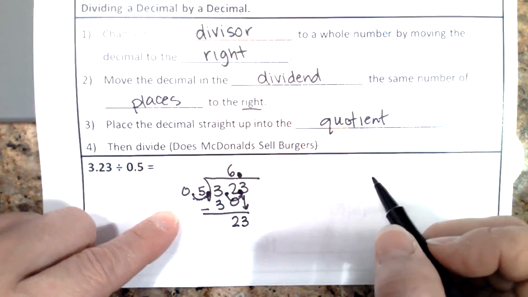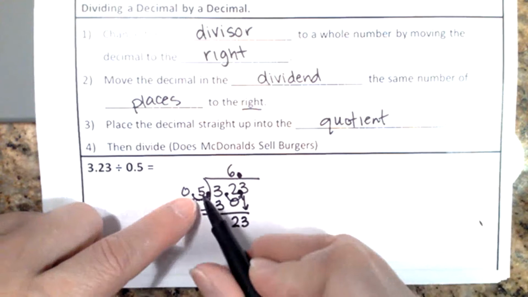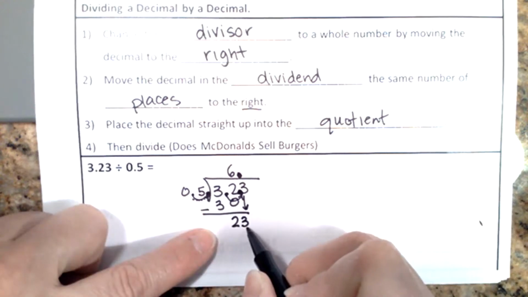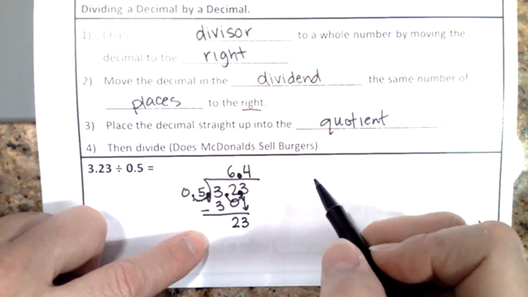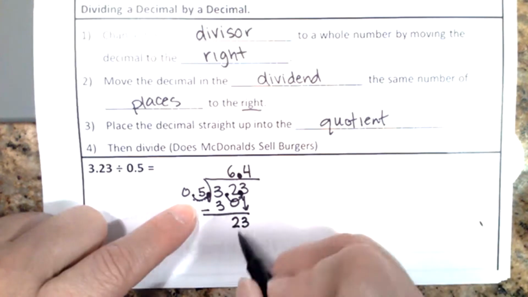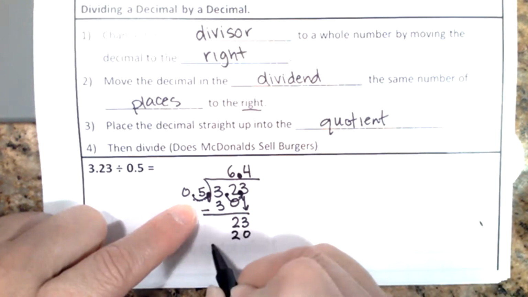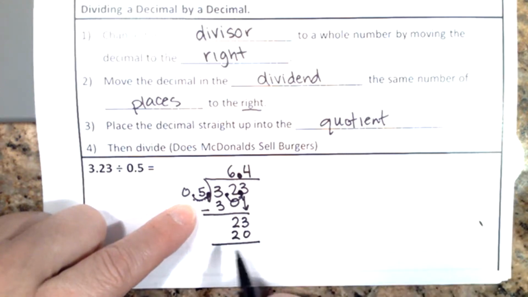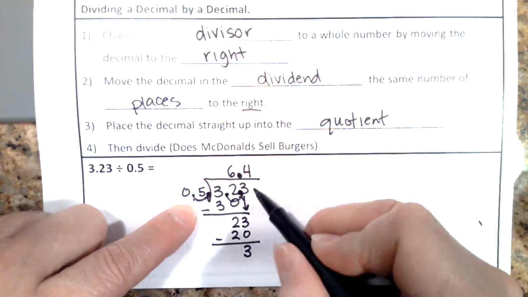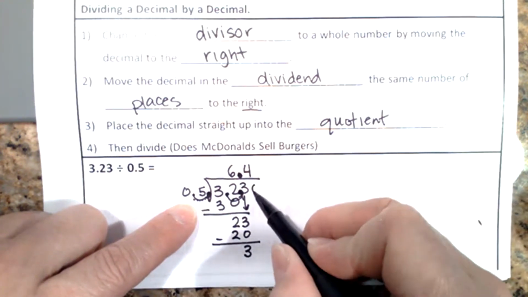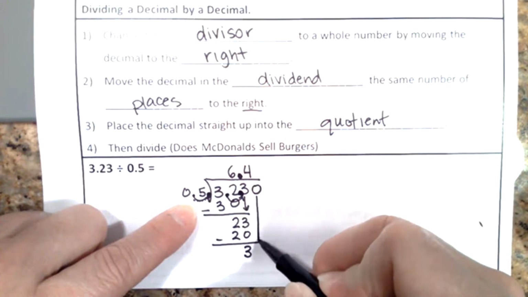Then I repeat. I go back to the top and I go to divide. So 5 goes into 23. How many times? 4 times. Then I go to M for multiply. 5 times 4 is 20. Then I go to S for subtract. 23 minus 20 is 3. And then I bring down, but there's nothing here to bring down, so I'm going to add a 0, and I'm going to bring a 0 down.